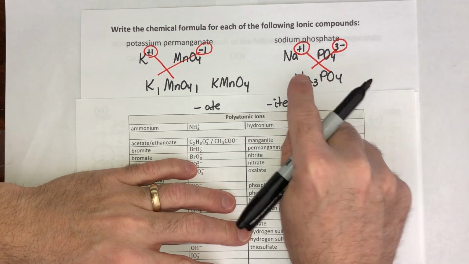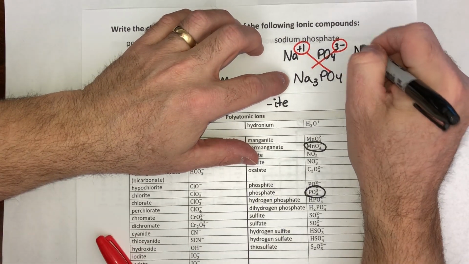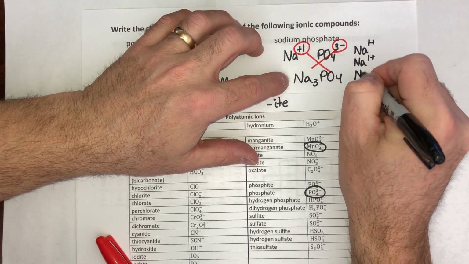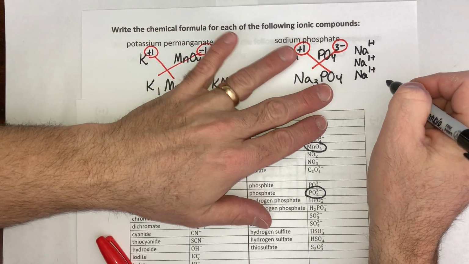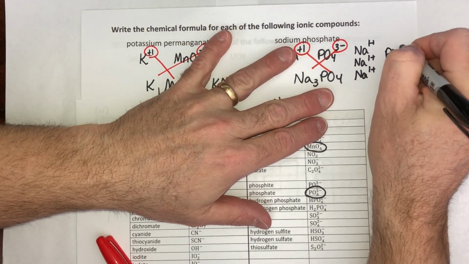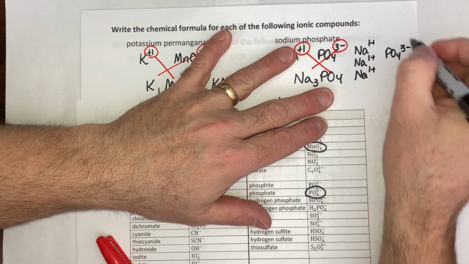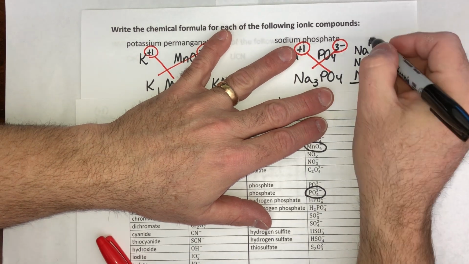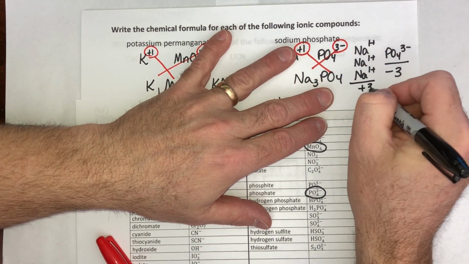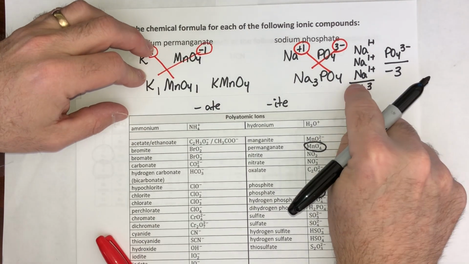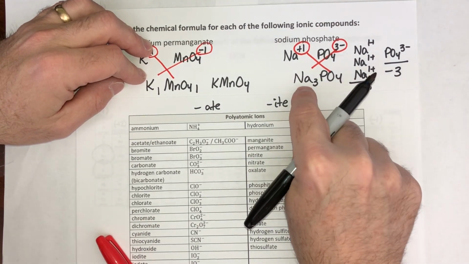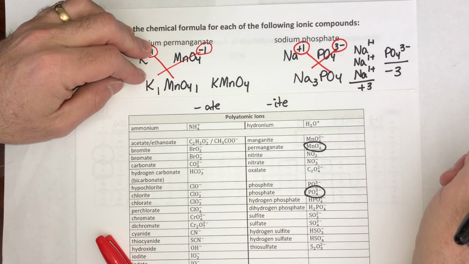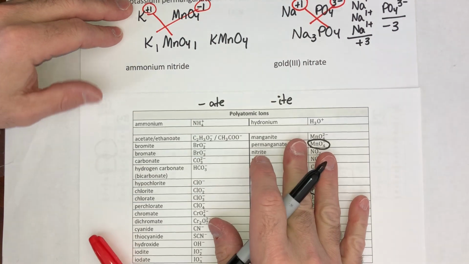And again, this makes sense because if I have 3 sodiums, that's a sodium 1+, a sodium 1+, a sodium 1+, and I've got 1 phosphate, 1 PO4 3-. What's the total amount of negative charge that you have? -3. What's the total amount of positive charge you have? +3. So the positive and negative charge cancel, but you need 3 sodiums to go with your phosphate to make it happen. All right, let's move on and try another one.